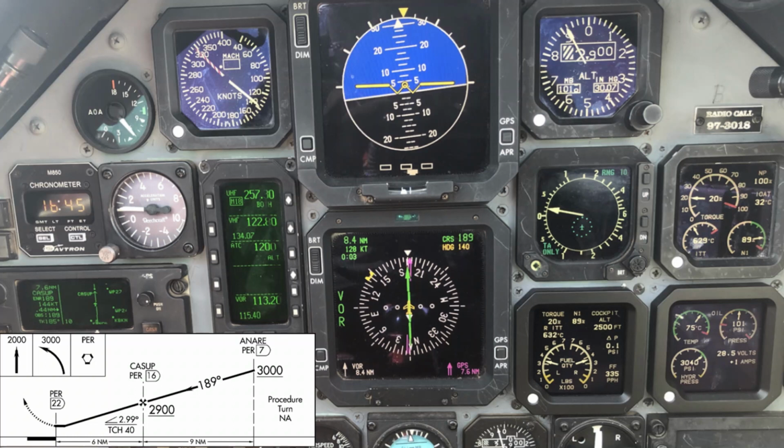Once within 1 dot, you may descend to no lower than 2,900 feet for this approach until past the final approach fix. As a reminder, that line under the 2,900 means do not be lower than 2,900 feet, but you can be higher.